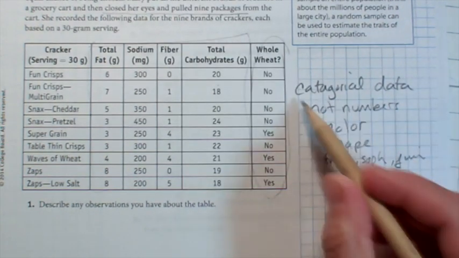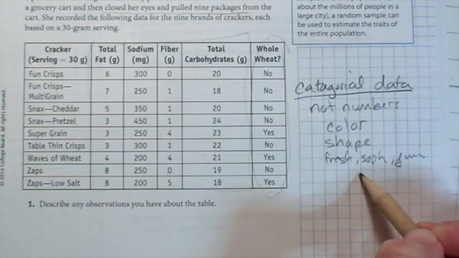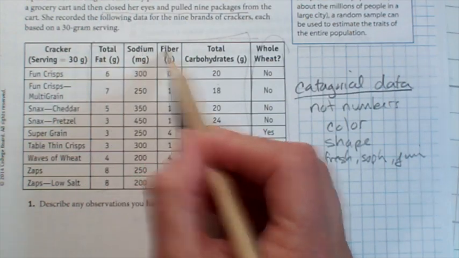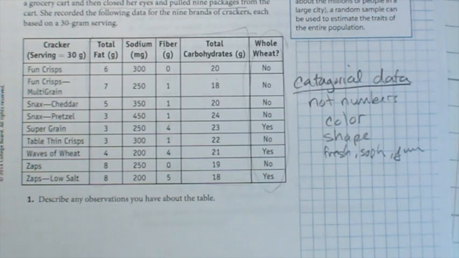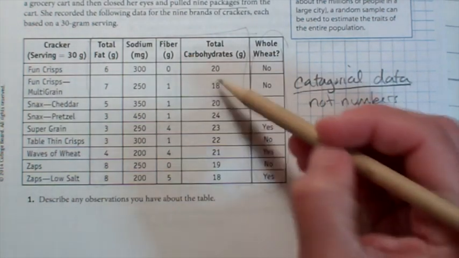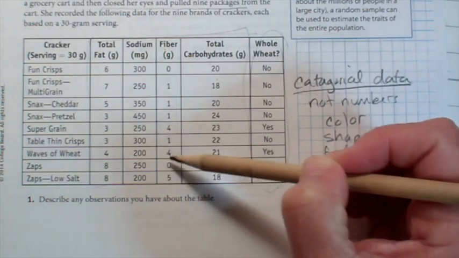So categorical data is going to put your population into a category, but we are going to be mostly dealing with numerical data. All right, so in order to do a study looking for association, we're going to pick just 2 of these variables. I got a lot of choices here. We're only going to do 2 at a time.